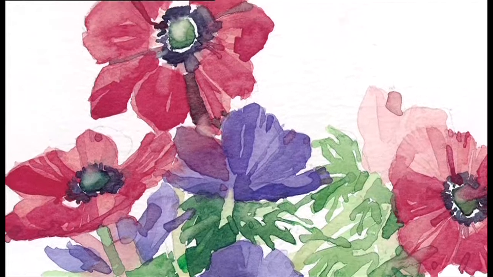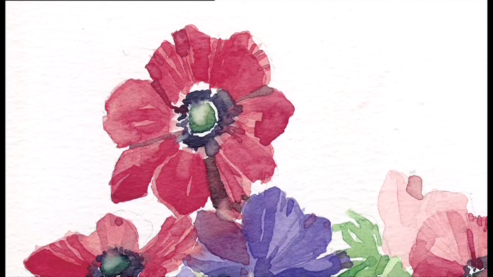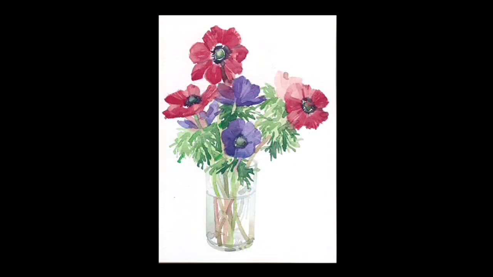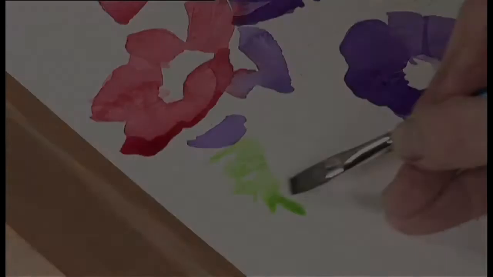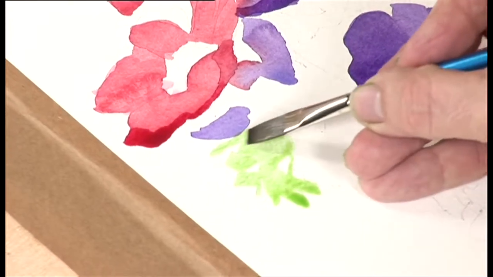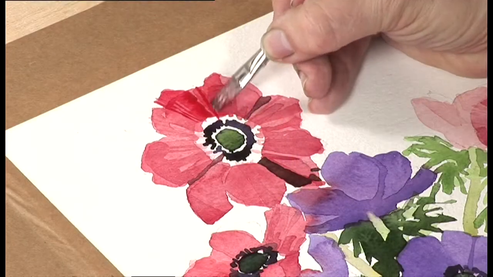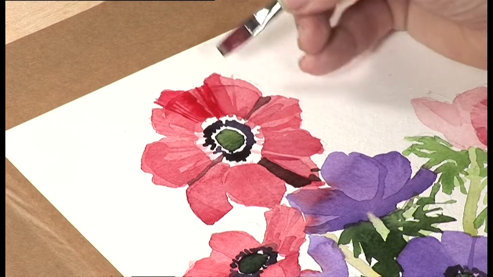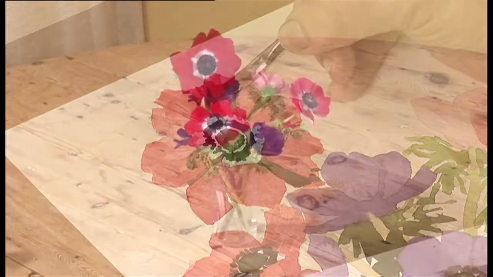Flowers in a vase are a favourite subject for watercolourists, and what could be more appealing than the dramatic contrasts in colour provided by anemones with their bright hues and dark centres. For this project, you'll need to be using a number of the basic techniques, including various types of brushwork, working from light to dark, wet on wet and wet on dry.